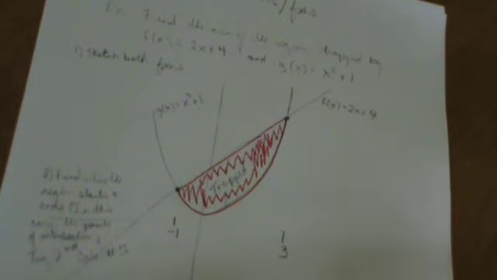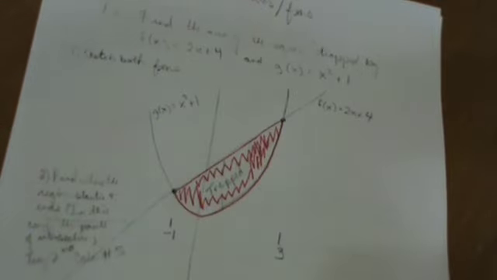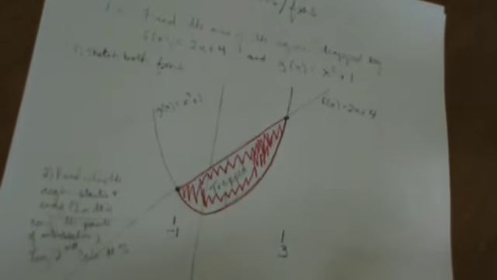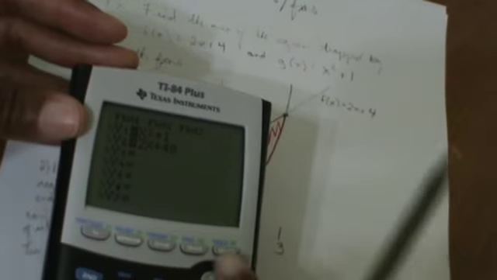All right, so on the one hand, I have this one, y1 equals x squared plus 1. And the other one, I'm going to plug in y2 equals 2x plus 4. Please look at your notes so that you're not having to focus too much on what's written in this video. Okay, so once I have those two in there, I'm going to graph them.